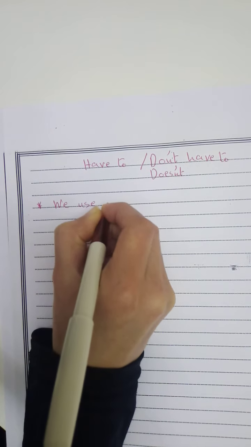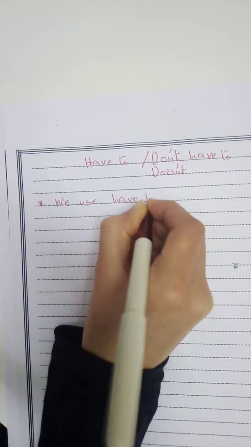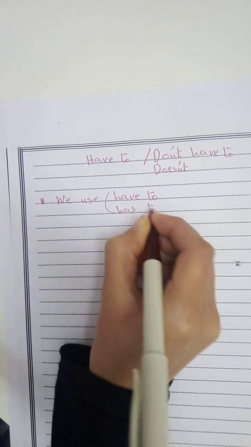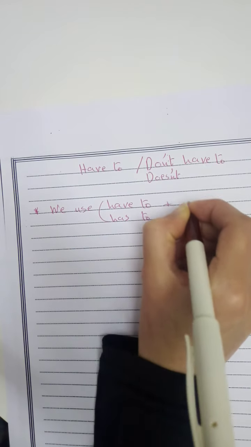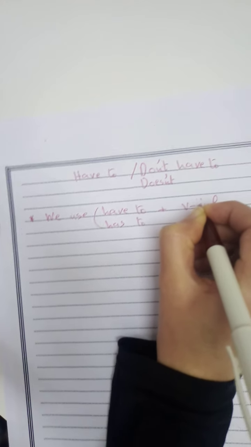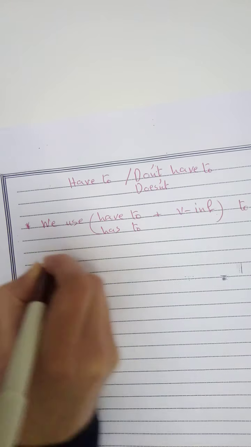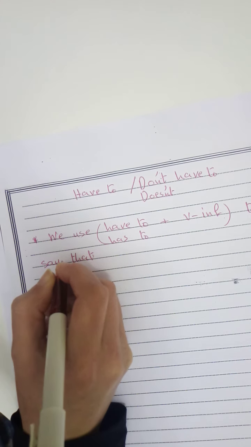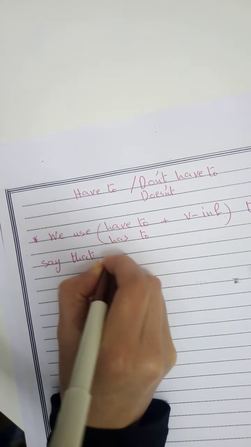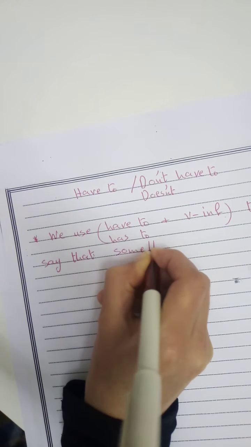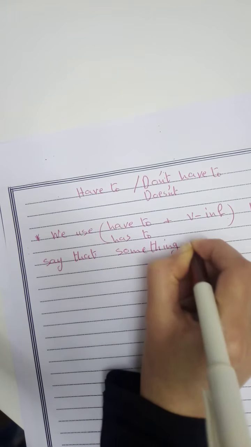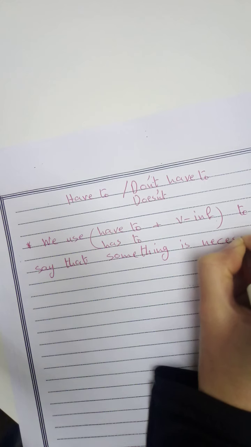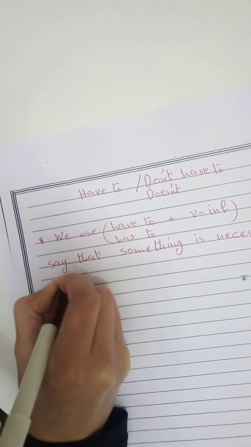We use have to or has to plus verb infinitive to say that something is necessary or obligatory.